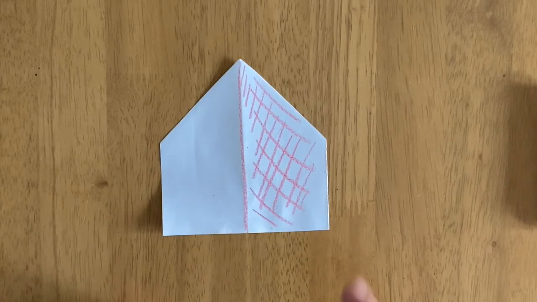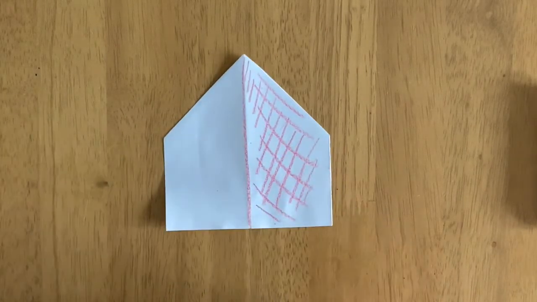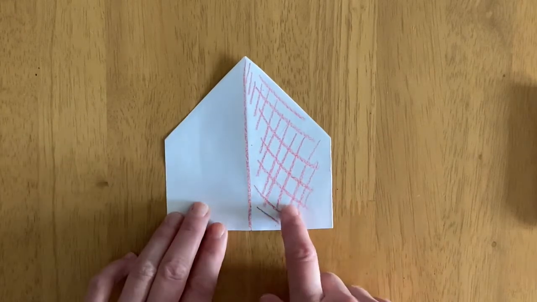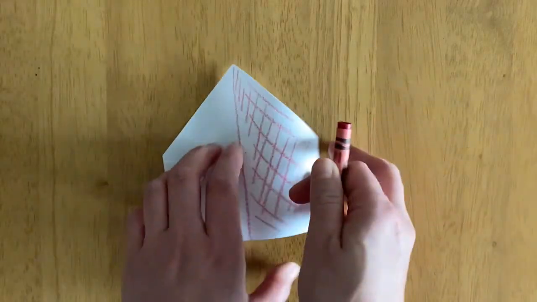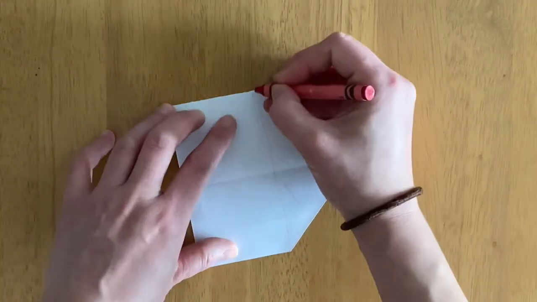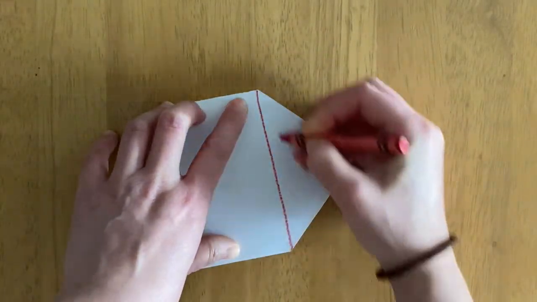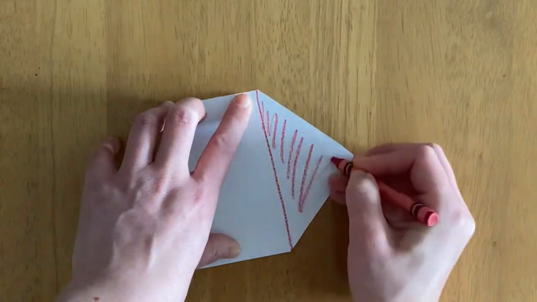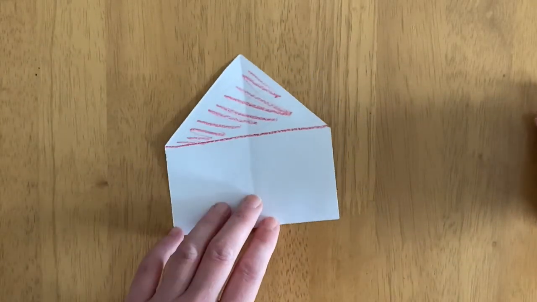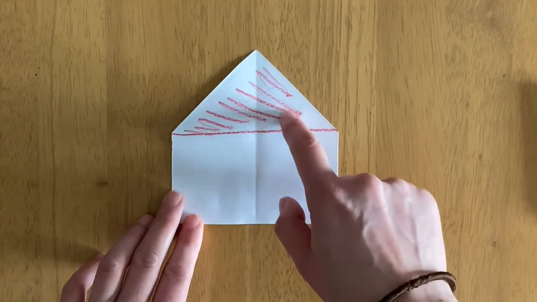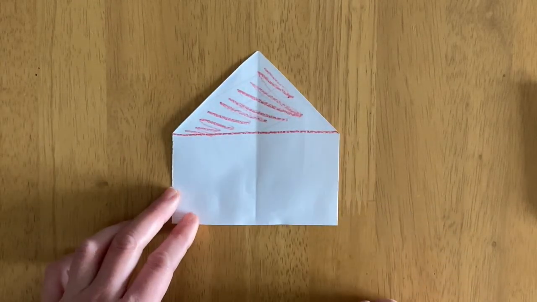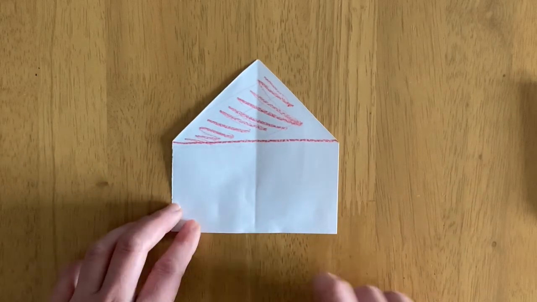Are we holding one of them? Yes. So this is how we can color in this shape to show 1/2. If we had colored it in this way, this does not show 1/2 because they're not split into equal parts. So this does not show 1/2.